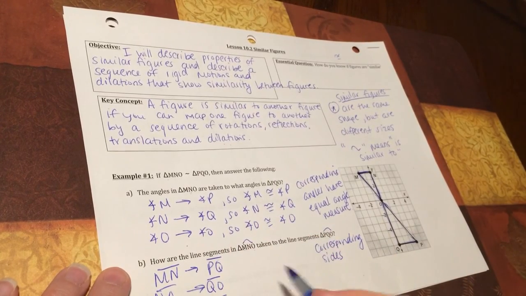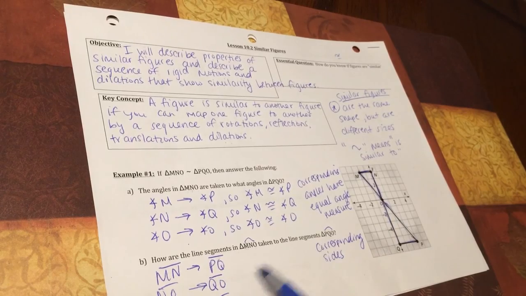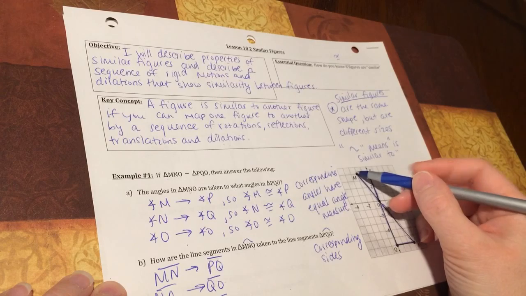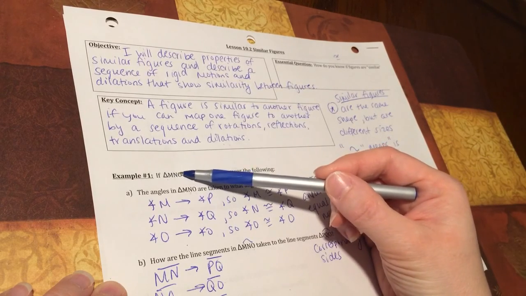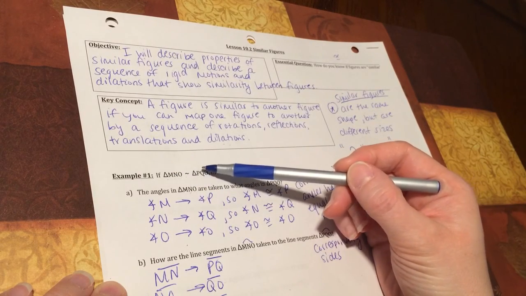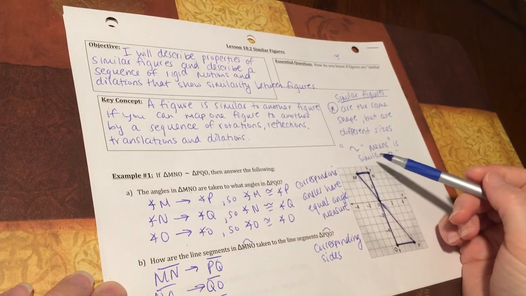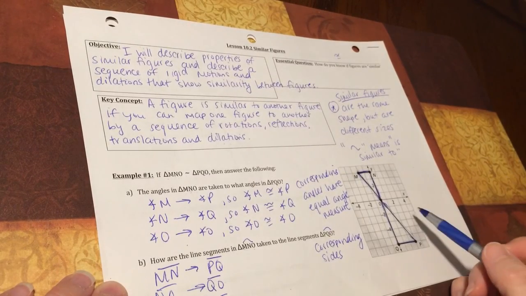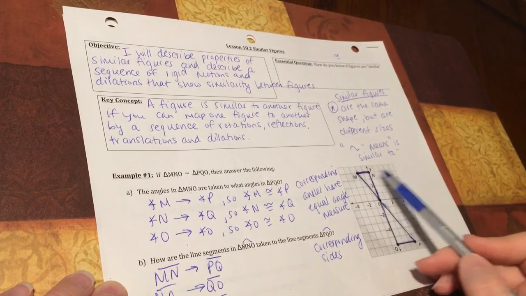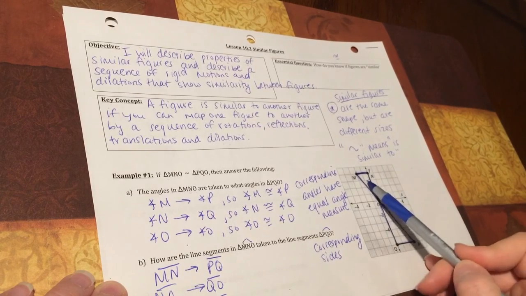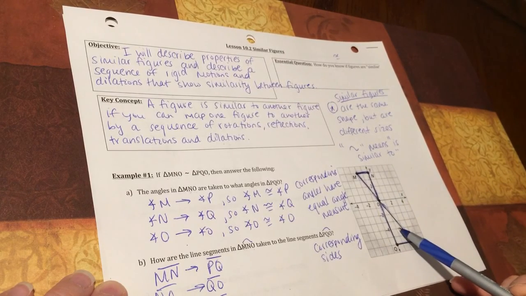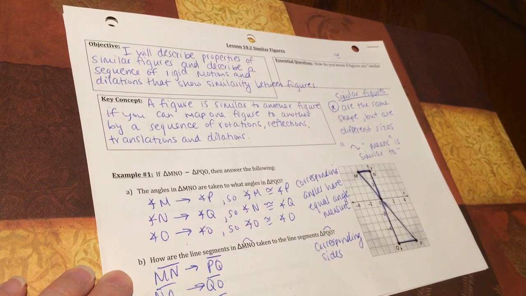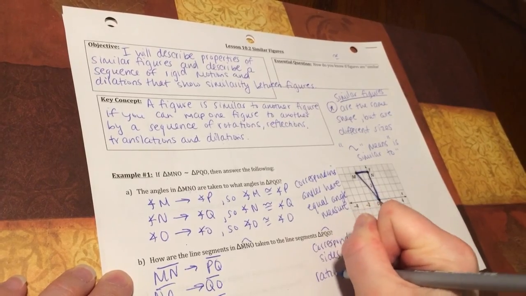The last thing we need to do is, remember, this is obviously dilated. It's saying that triangle MNO is similar to triangle PQO. So really what we're doing here is, it's being dilated. It's obviously an enlargement. It's going from here to here. This figure is larger. So we have to figure out how the line segments correspond. We need to find the ratio.